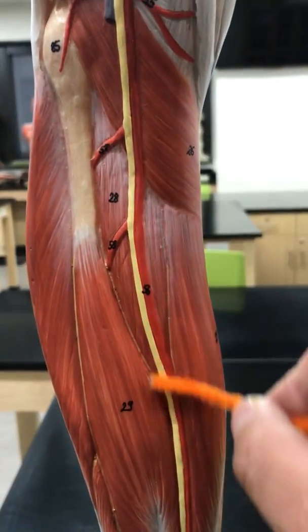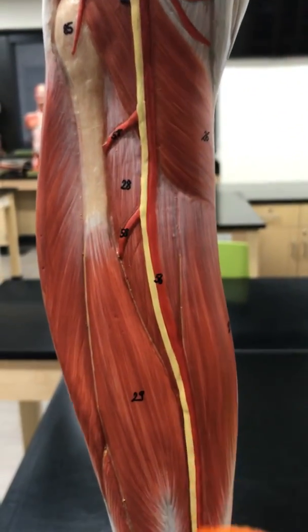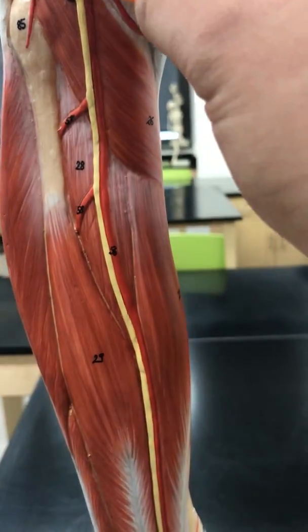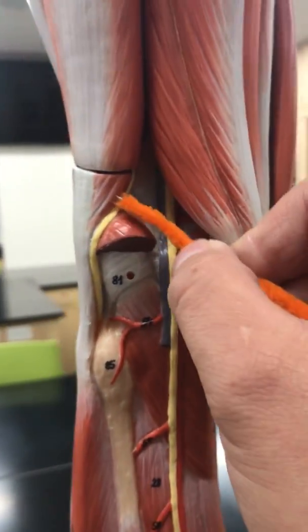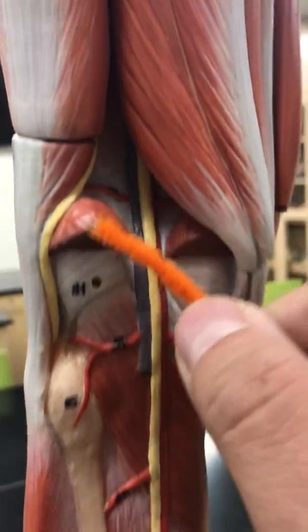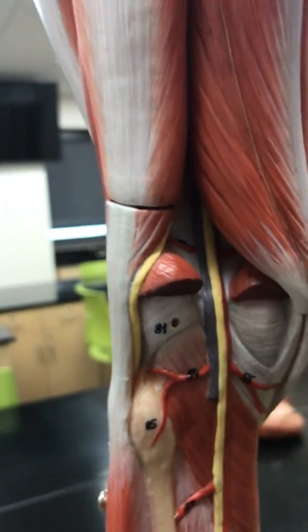This nerve that we see up here is the end nerve that comes from your sciatic. This is your tibial nerve. The nerve that we see moving around the lateral aspect of the knee is your common fibular nerve.